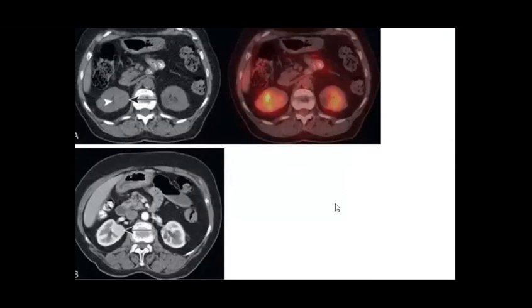So no uptake, perfect. And you can see that the kidney itself has slight low grade uptake, so this is like normal physiological uptake.